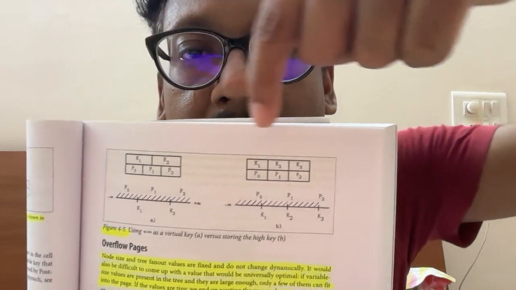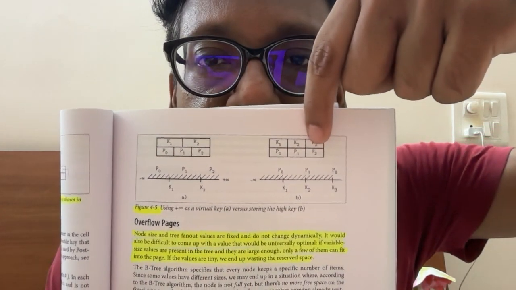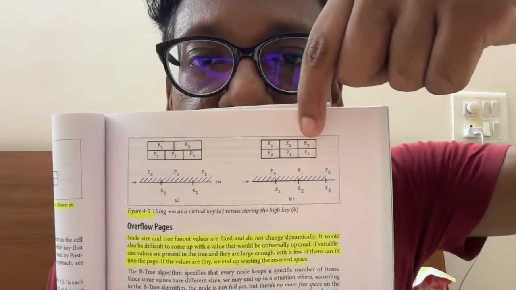So they add another key. So here we can look at this. K3 is the high key.